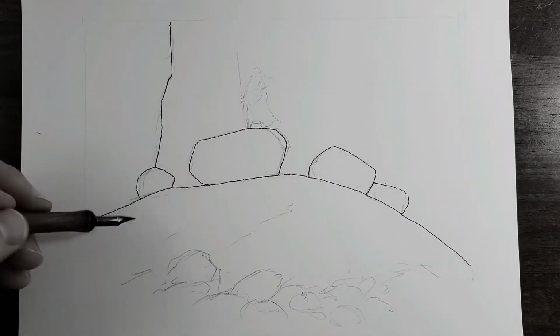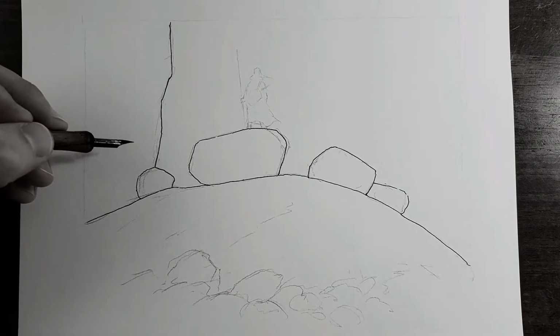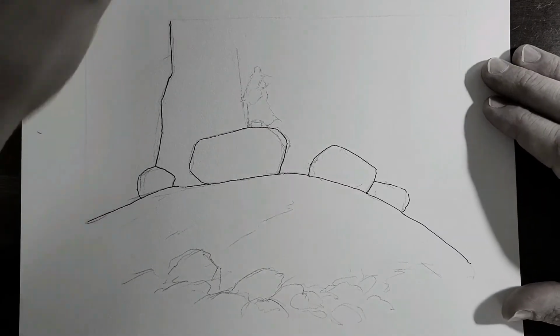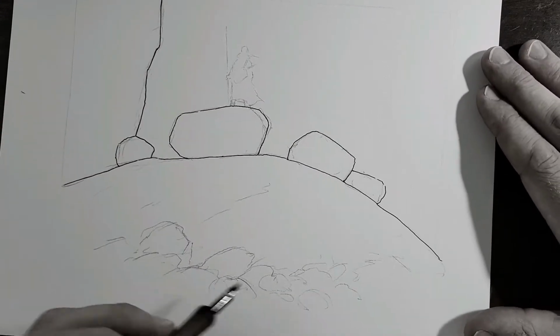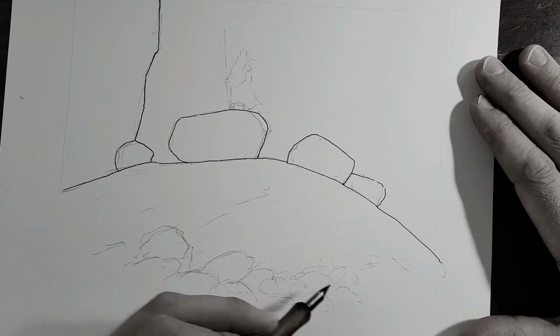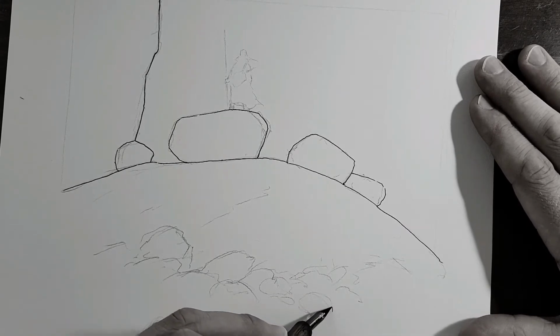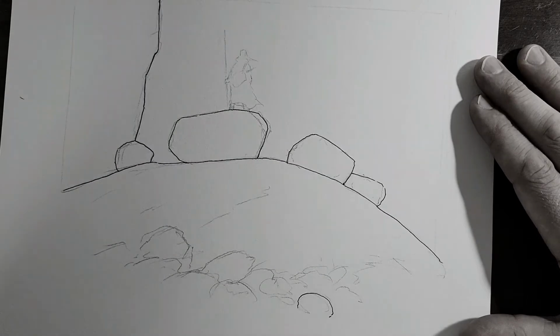So I've got the rock dome, I've got just a cliff face here, and now that I've kind of established that, I'm going to do the rocks, kind of a rock field here in the foreground.